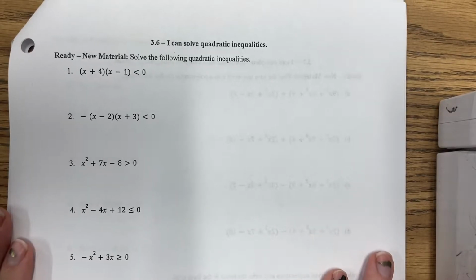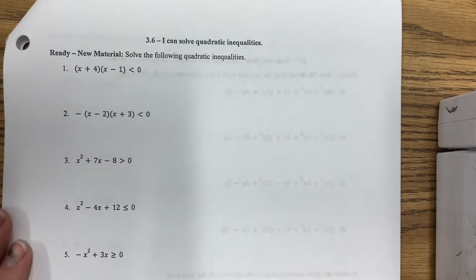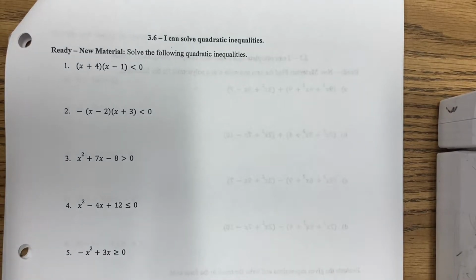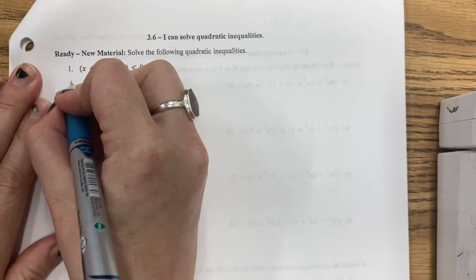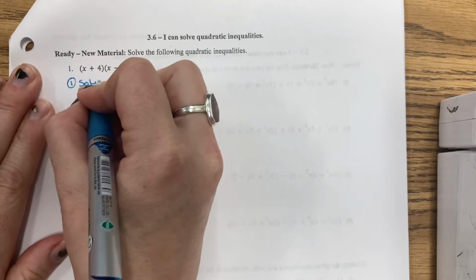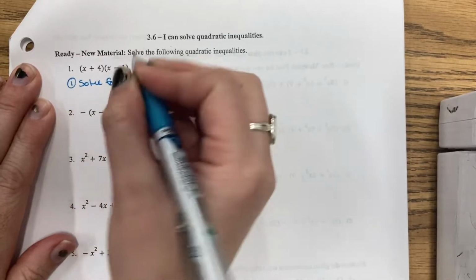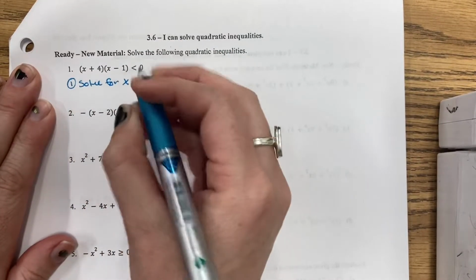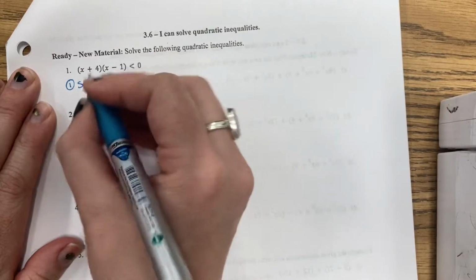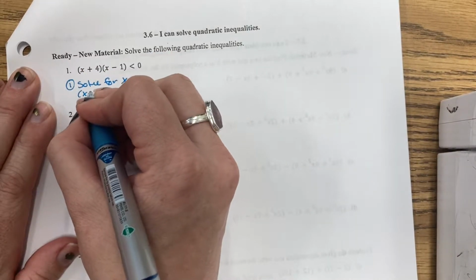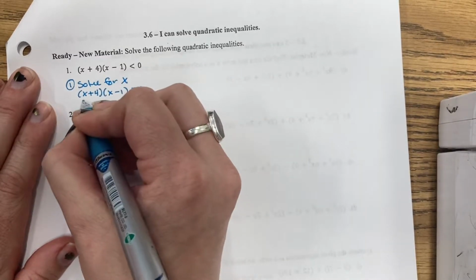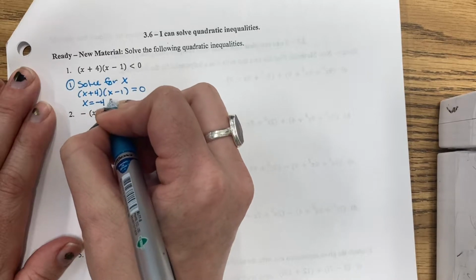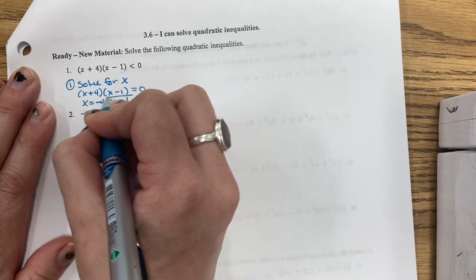For 3.6, we'll be going over solving quadratic inequalities. I'm going to do this a little bit differently than we did in class. So first, I'm going to solve for x. In this case, I'm looking for when x is equal to 0. That would mean x equals -4 and x equals 1.